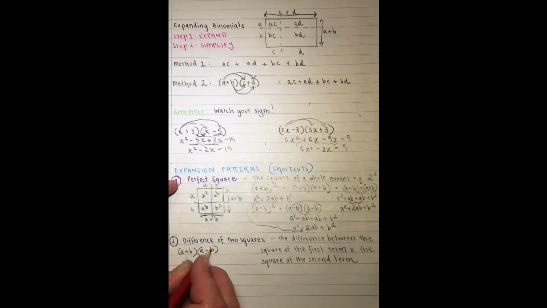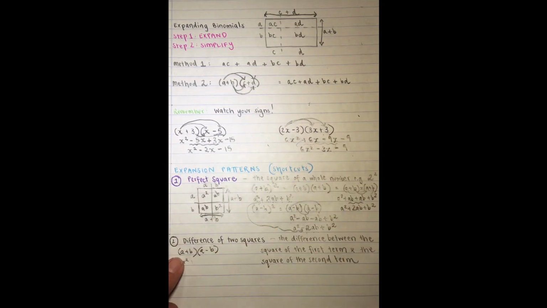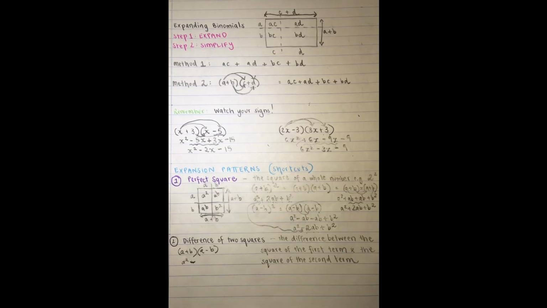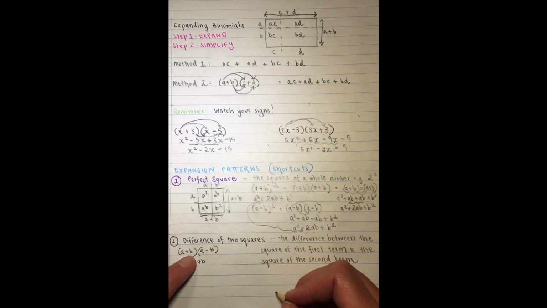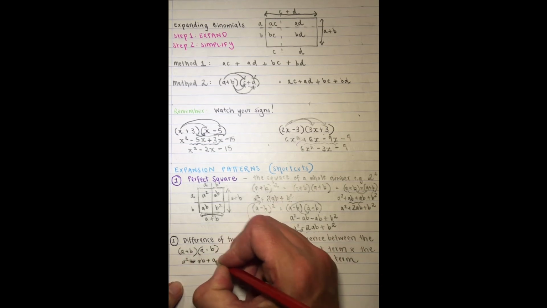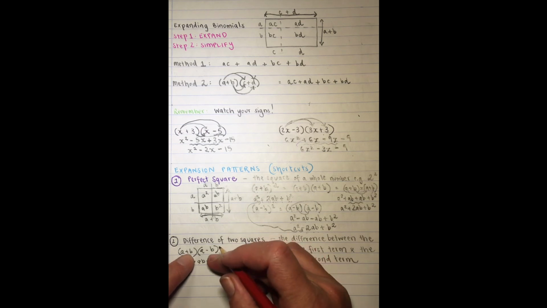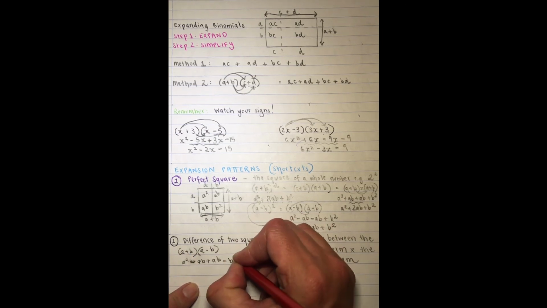Now, A times negative B. The signs are different, so the answer is negative AB. B times A is positive AB. And then positive B times negative B, the signs are different, so the answer's negative B squared.